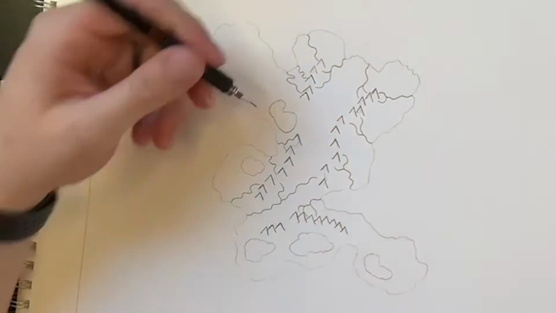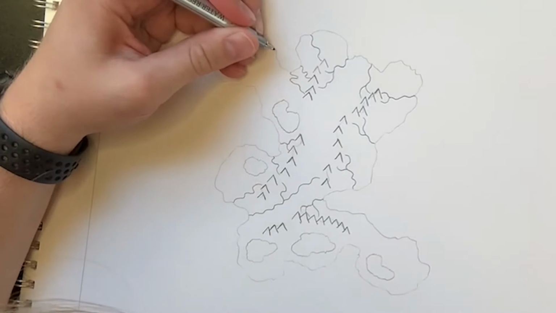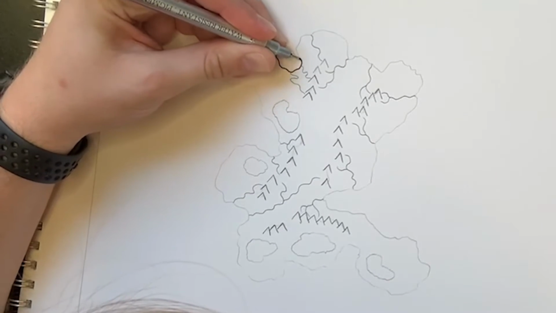Okay, rivers are done. Now, the fun part. We get to start inking in our map. So replace that pencil with a marker or pen and just start outlining your coast.